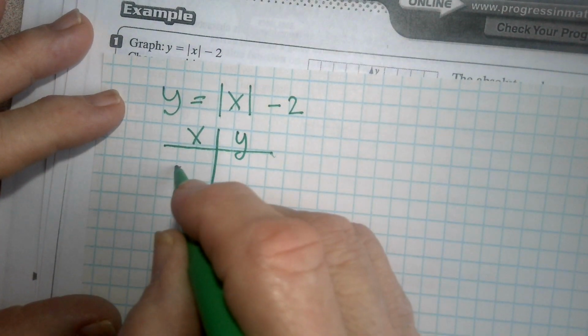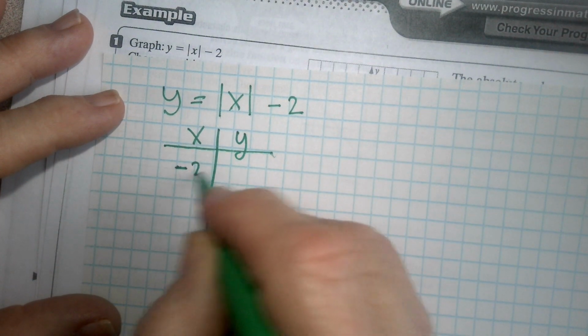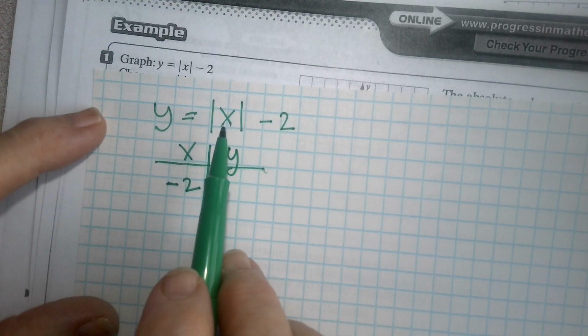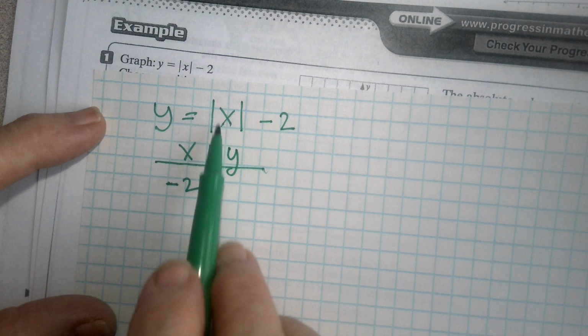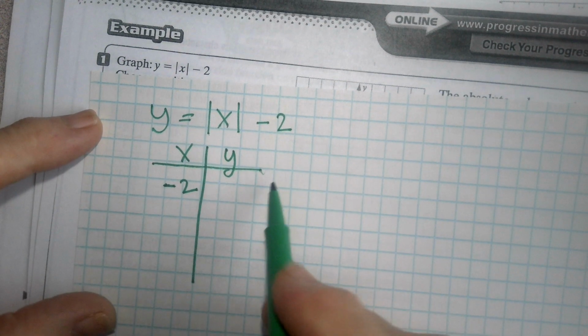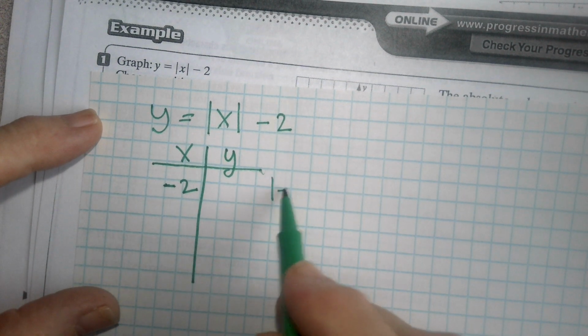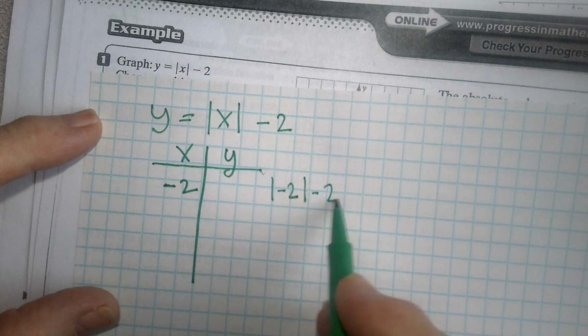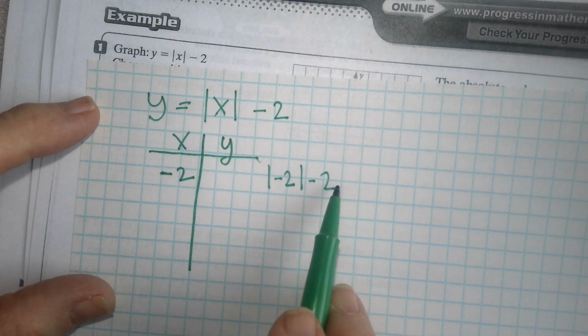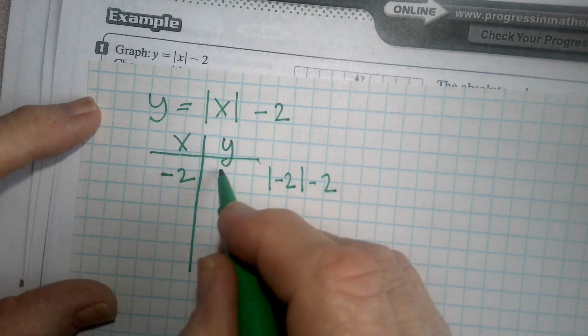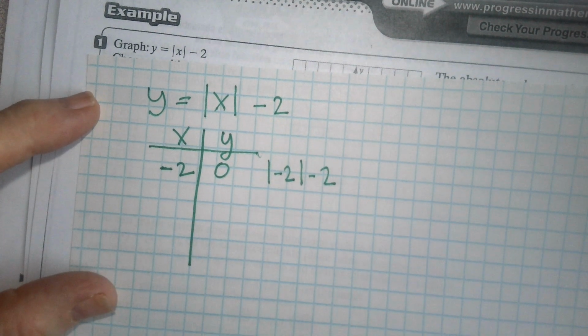If I put a negative 2 here, who knows what happens because it's an absolute value. In fact, I'll do it to the side. What's going to happen with that absolute value of negative 2? It becomes a positive 2. And positive 2 minus 2 is going to end up being what? A 0.